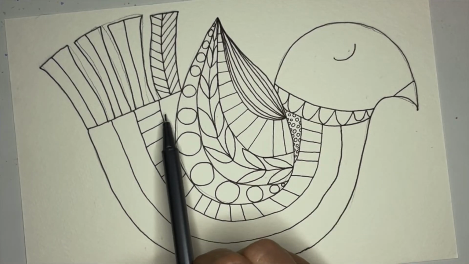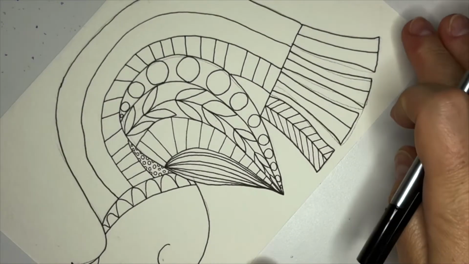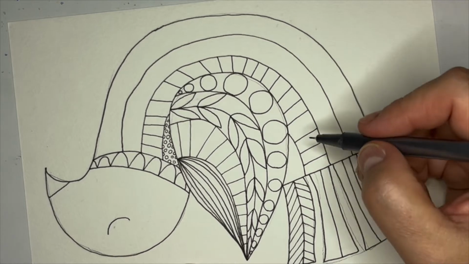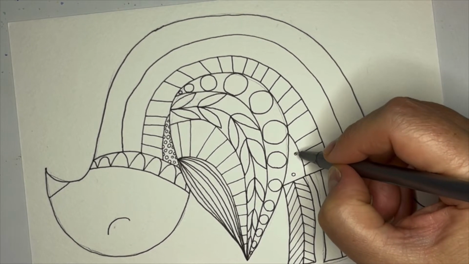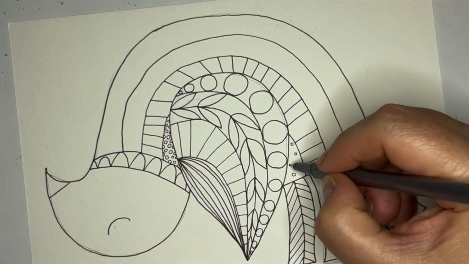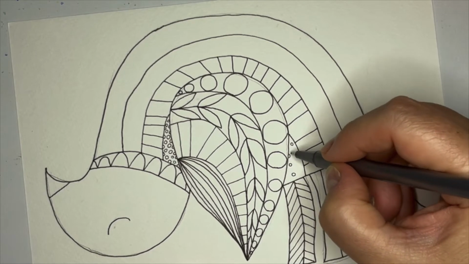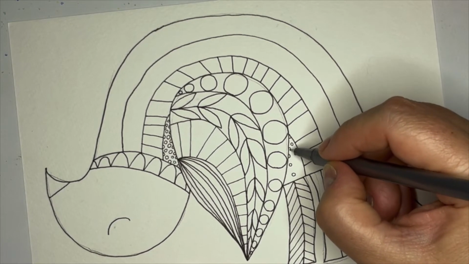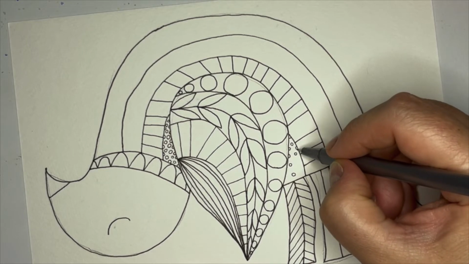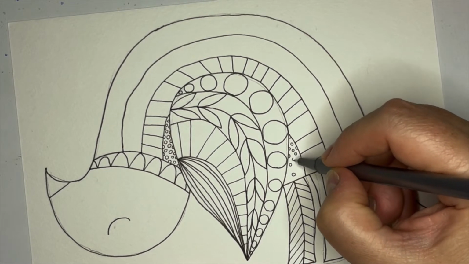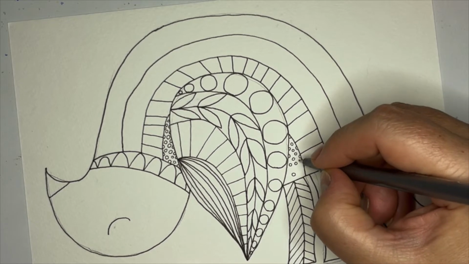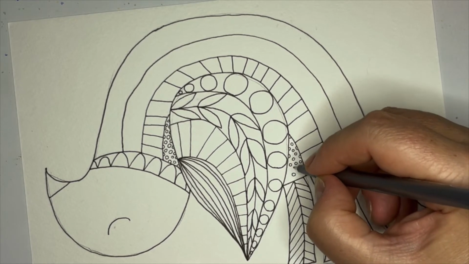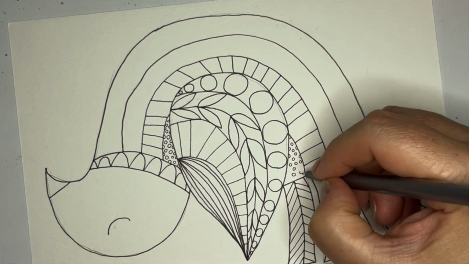So that section is the same as this section over here. So I'm going to go into this section and do those same little tiny circles. And I think it's going to be okay that I have circles next to circles because they're different. I'm just enjoying the practice of drawing all of these tiny circles.